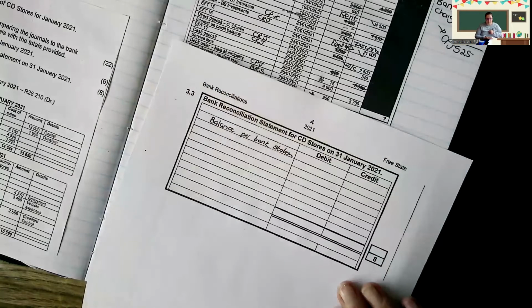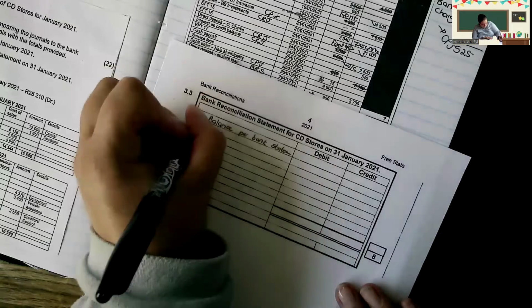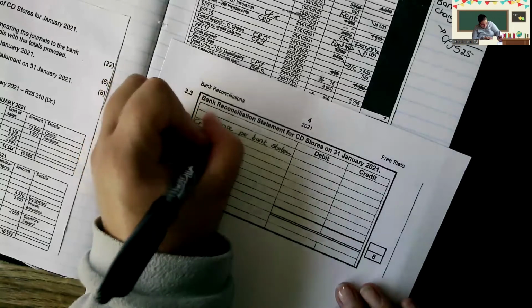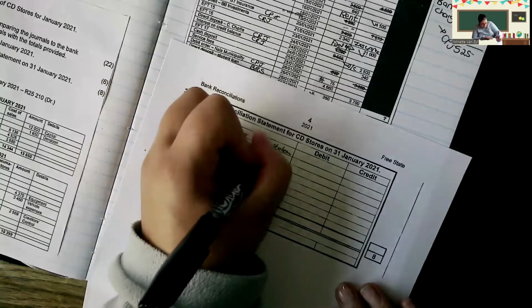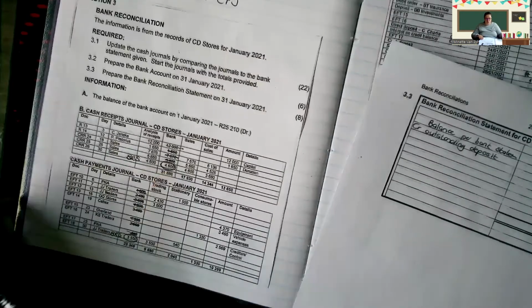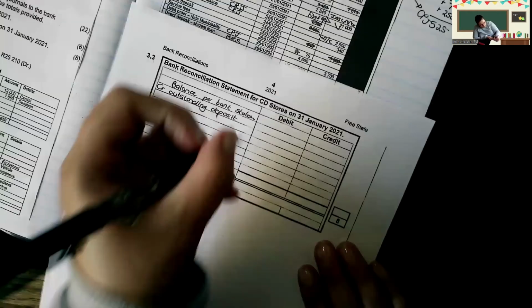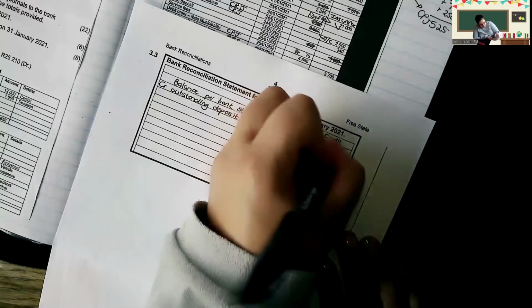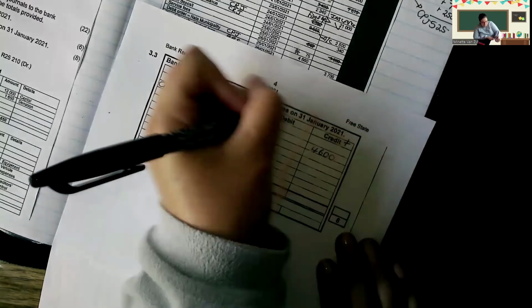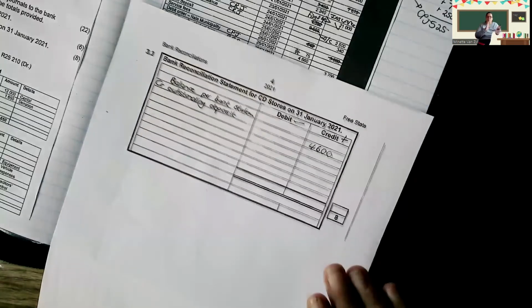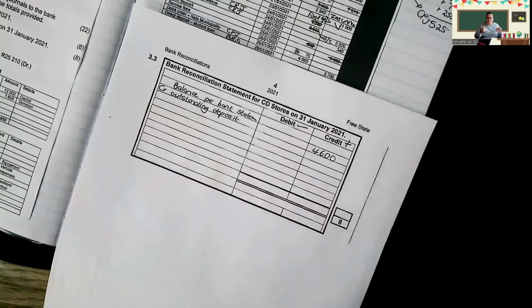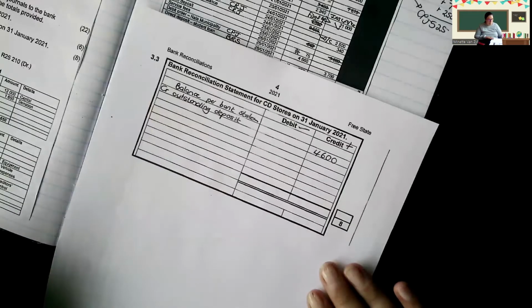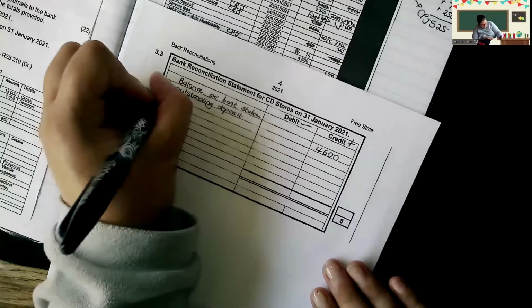It's my balancing figure. Next, credit outstanding deposits. This you will find in your CRJ, 4,600. On the credit side, 4,600. Remember, credit will plus, debit minus. It swaps around from my bank account because this is taken from the records or reflects the records from the bank statement.